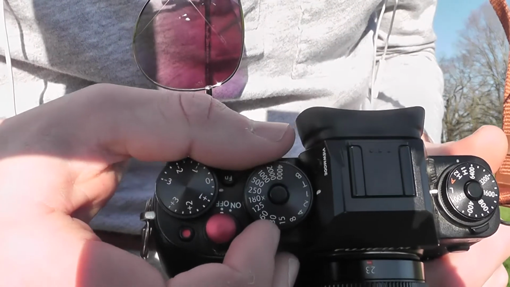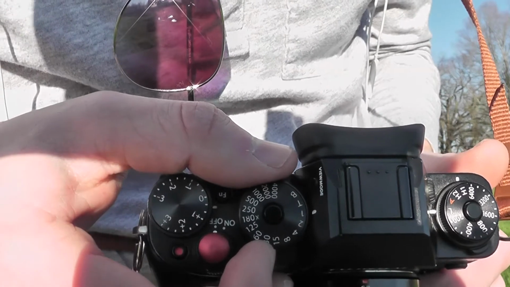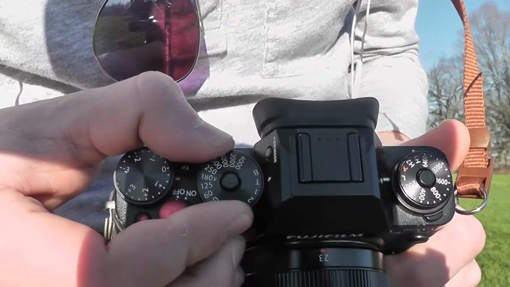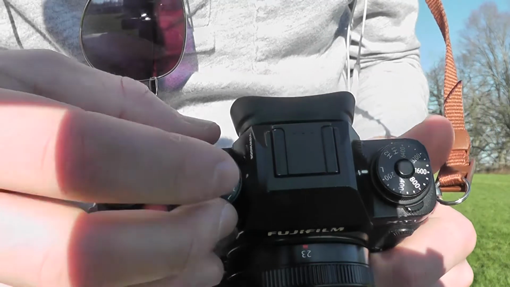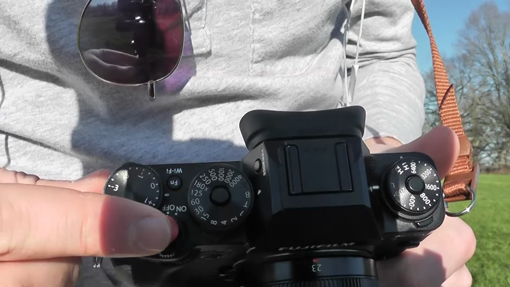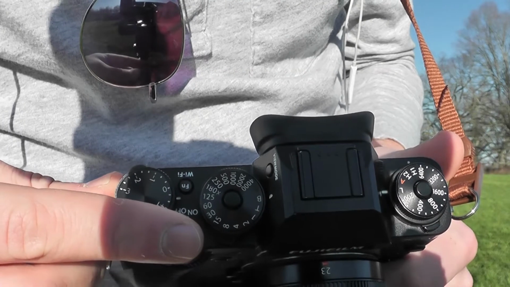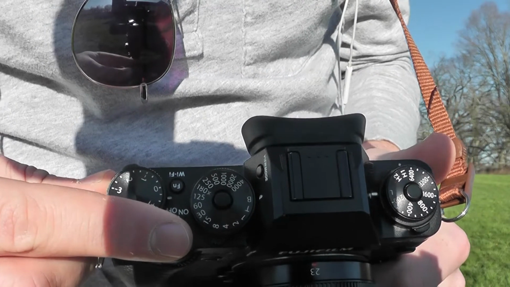Now, if you go down to, say, 1, T or B, T standing for timer, and B standing for bulb, you can determine how long the shutter is open by how long you hold down the red button, which my finger is on now.